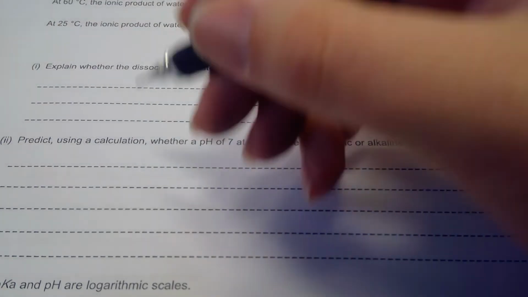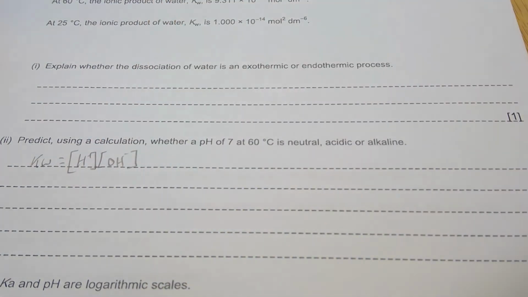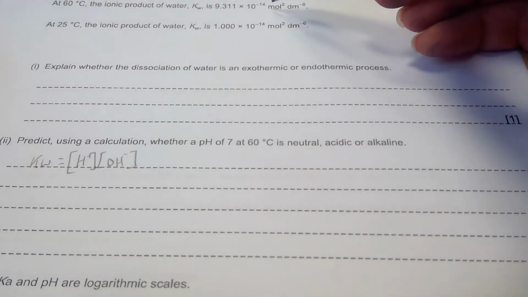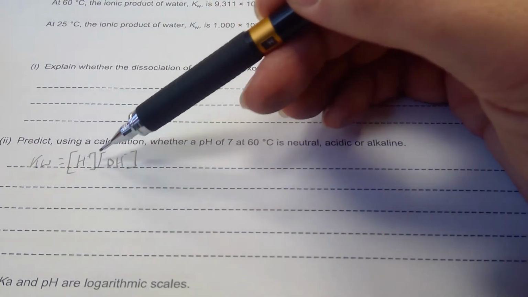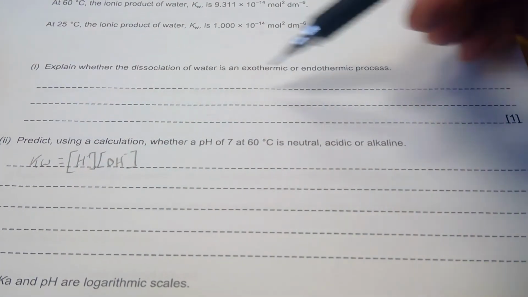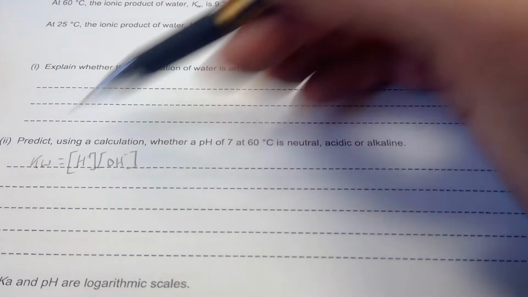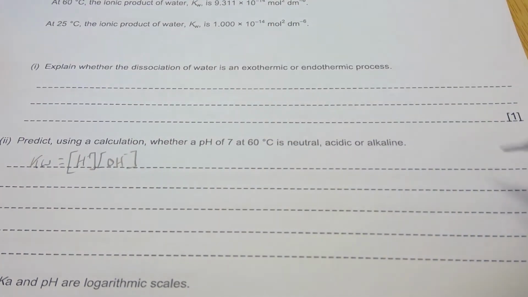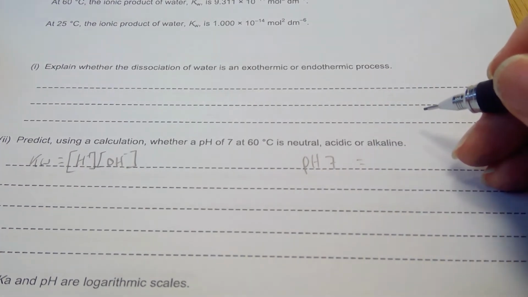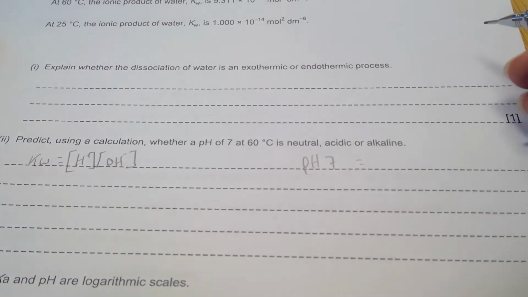So we remember the relationship Kw is equal to the concentration of hydrogen ions multiplied by the concentration of hydroxide ions. So that relationship is the same, no matter what value this is, Kw is always equal to this. But we know that the value of Kw can be changed by temperature. So we need to make sure that whatever this calculation is equals this number. So a pH of 7 is a measurement of the hydrogen ion concentration at any temperature.